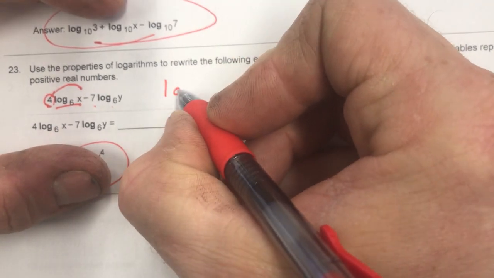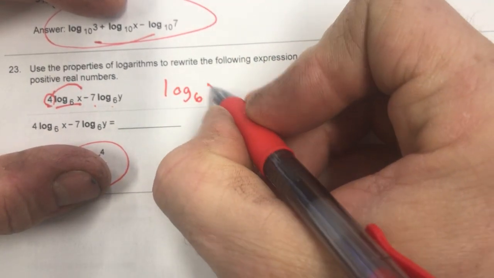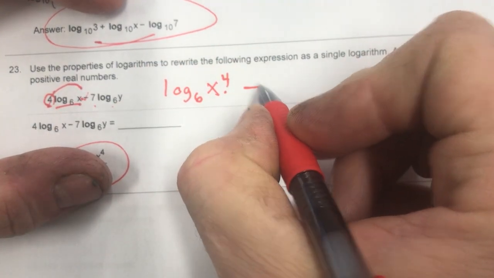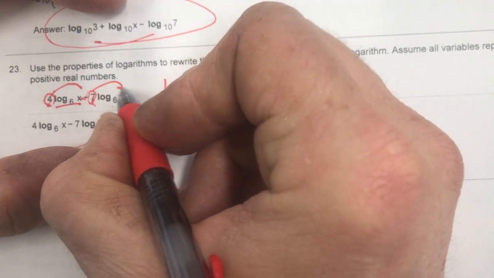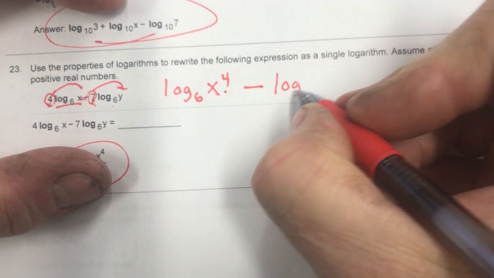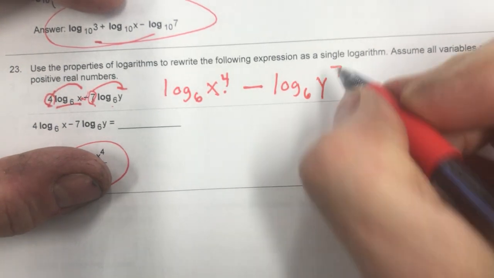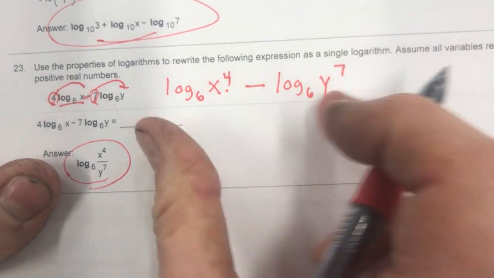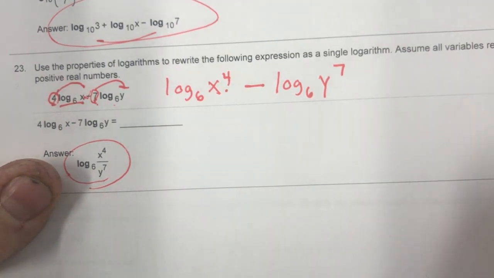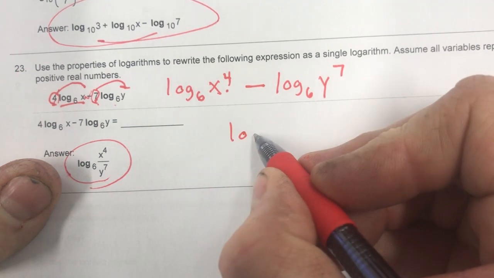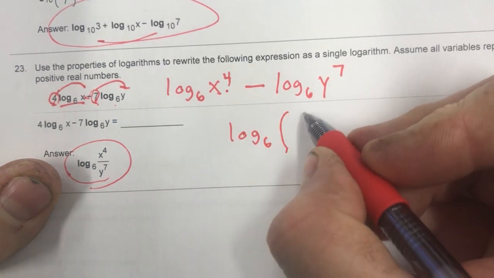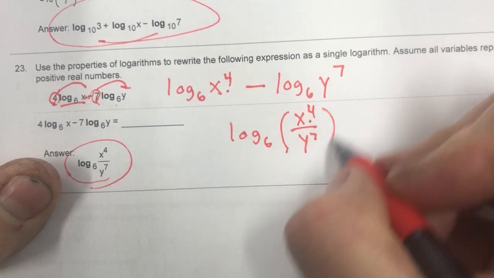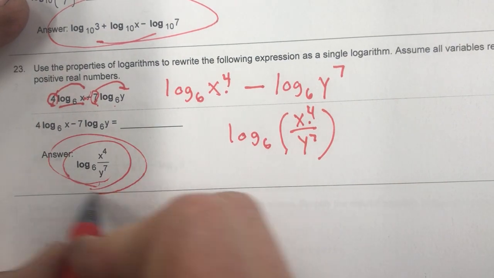So here's what I'm going to have first step. Log base 6 of x to the 4th power. The 4 comes over as an exponent on the x. Minus, and the same thing, the 7. The 7 goes as an exponent. So it's going to be log base 6 of y to the 7. Okay? And now, since I've got no multipliers, I can combine those. This is a minus, which means I'm going to divide these arguments. So it's going to be log base 6. I'm going to divide x to the 4th divided by y to the 7th. And there you go. There it is.